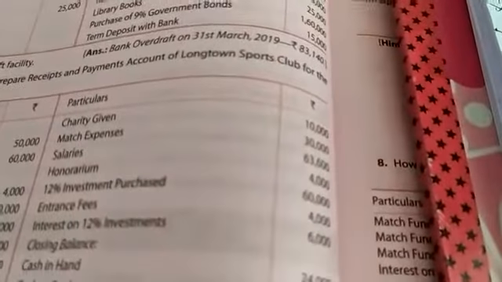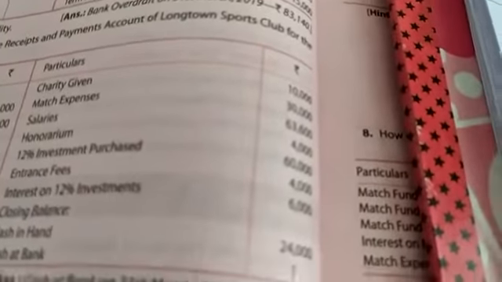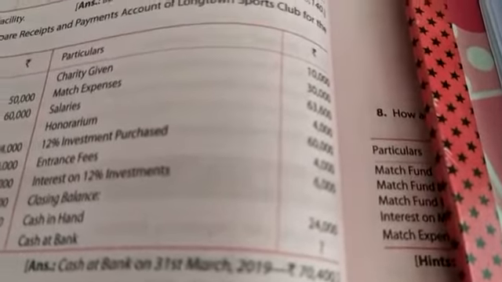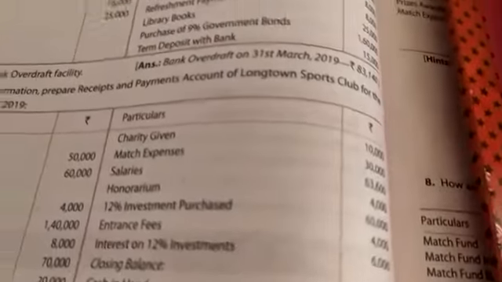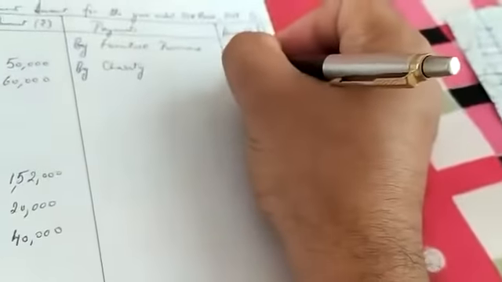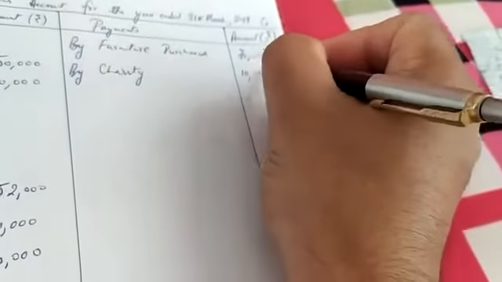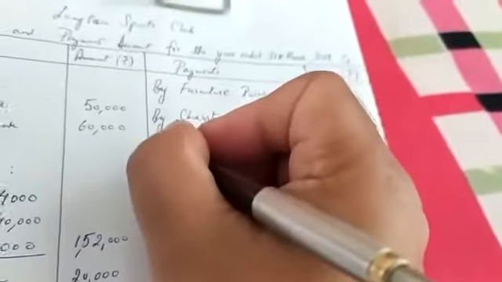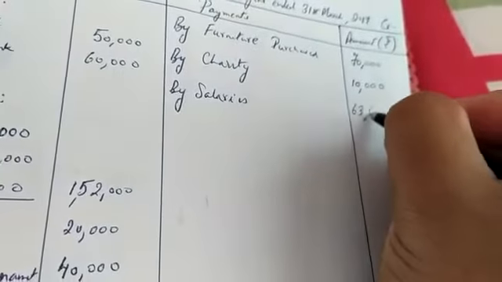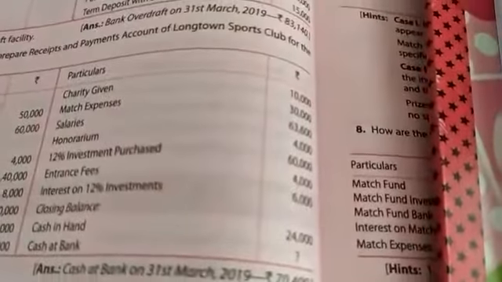After this, the other particulars are charity given. Charity given will be a payment as it is given. This is cash going out. Okay, so by charity, no need to write given. It is 10,000. Then salaries as a payment. Salary may be paid to the employees or whoever are there in the office of this club. Honorarium is another form of payment.